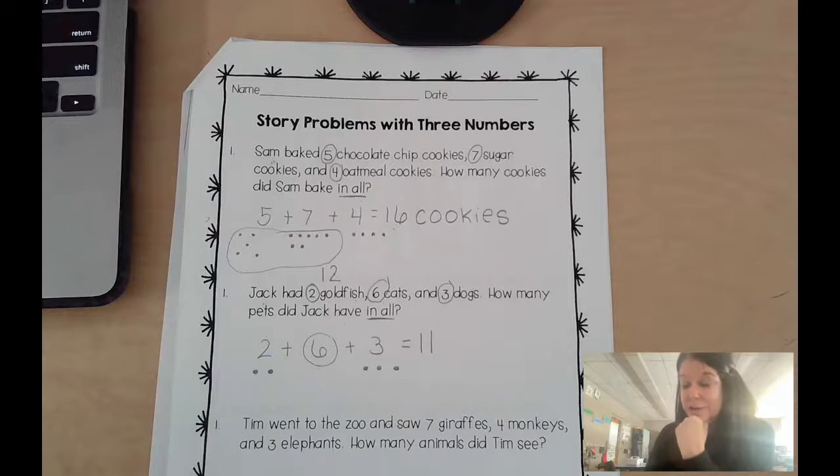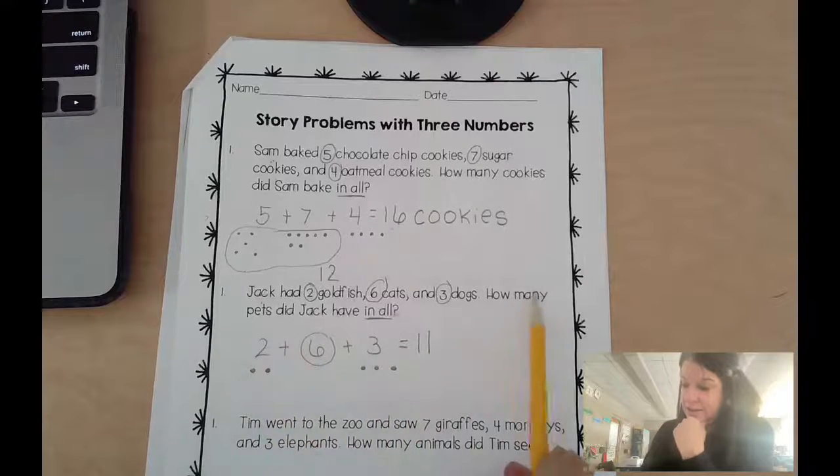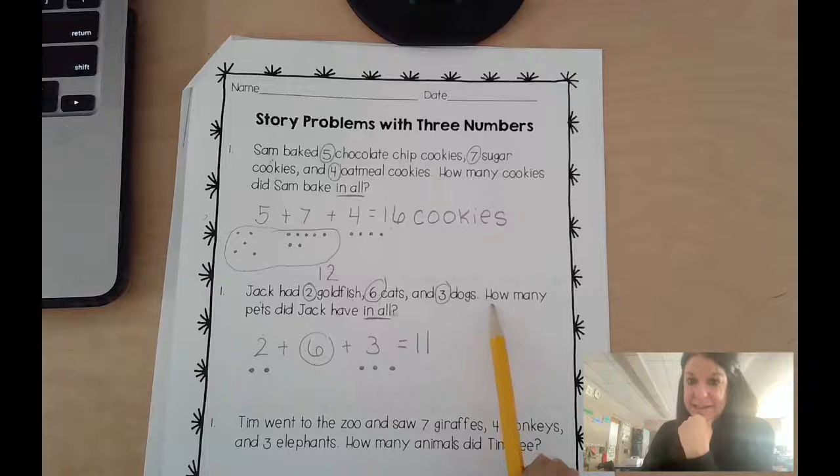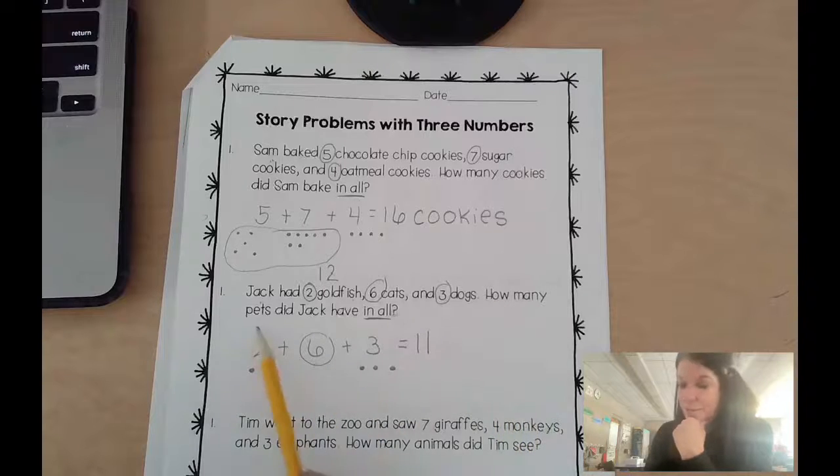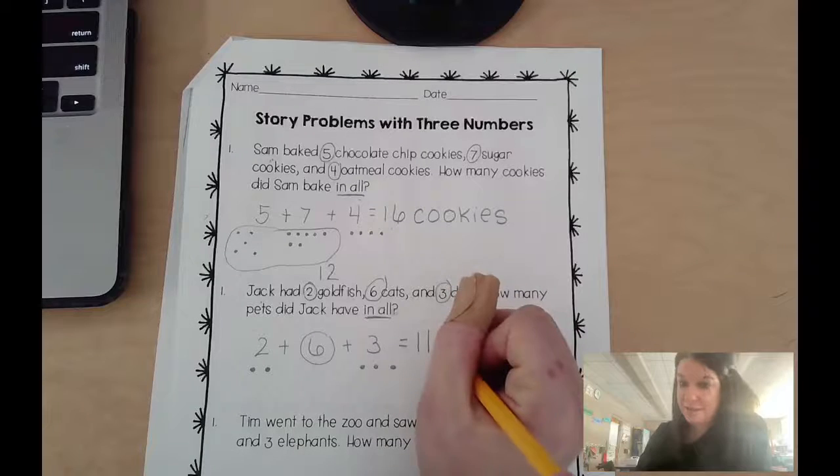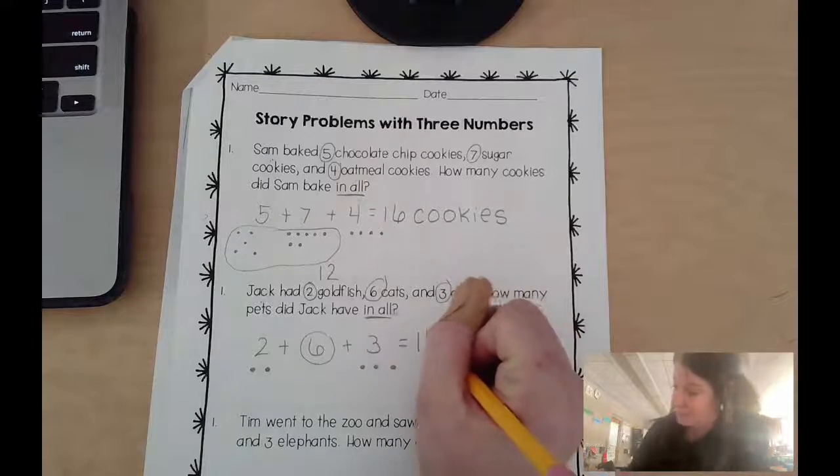If you don't remember, go back to the question. See your question mark here? Go back to the beginning of that sentence. How many pets did Jack have in all? So the answer is 11 pets.